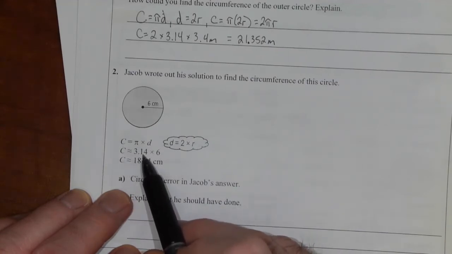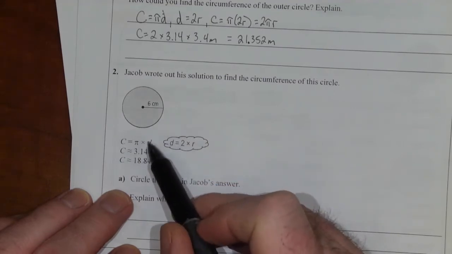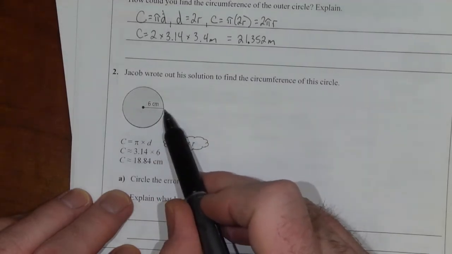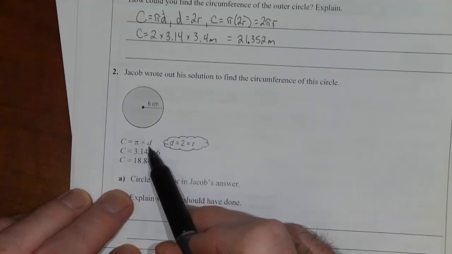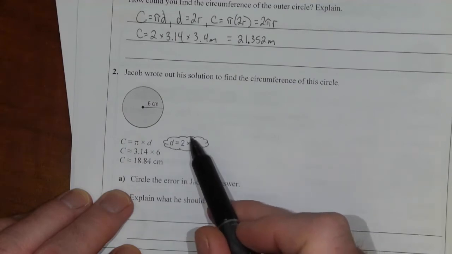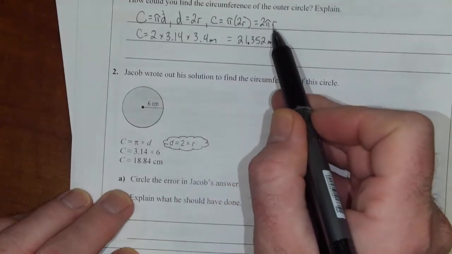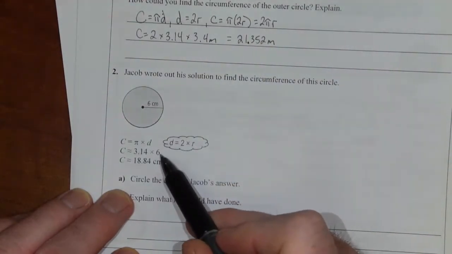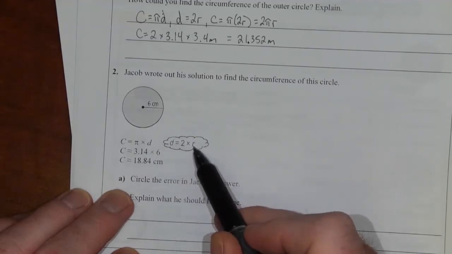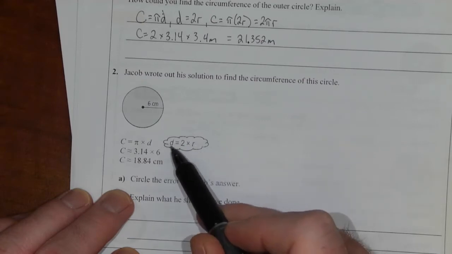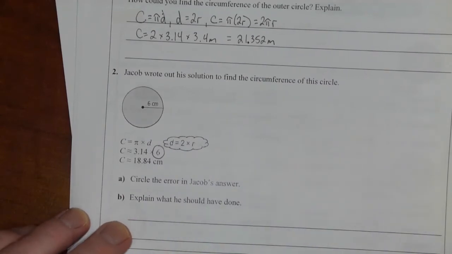Well, he did 3.14 times 6, so what he went with was 3.14, or pi, times radius, which is not what we should be using. It should be diameter. So we need to do this little calculation on the side, or use the alternate formula, circumference is equal to 2 pi r. But if we want to use this formula, then diameter is equal to 2 times r, so 2 times 6, so our diameter is actually 12. So that's our error.